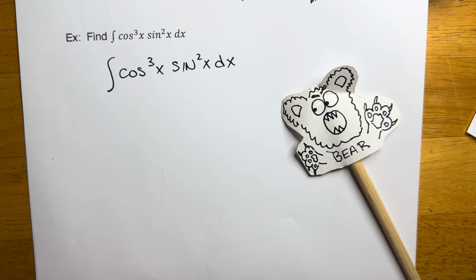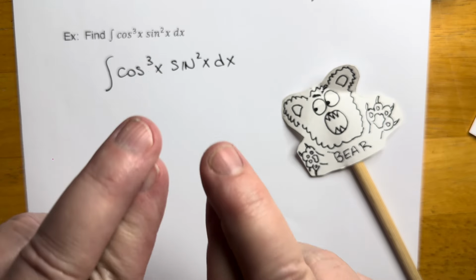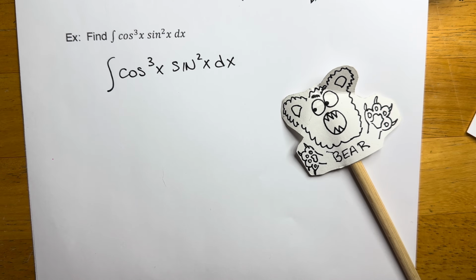Now, sometimes that's easier said than done, because I got cosines and sines popping up everywhere. And so how do we decide which one to make u and which one to make du? The answer is you want your fingers crossed, fingers totally crossed. You're hoping that there's an odd number of something.